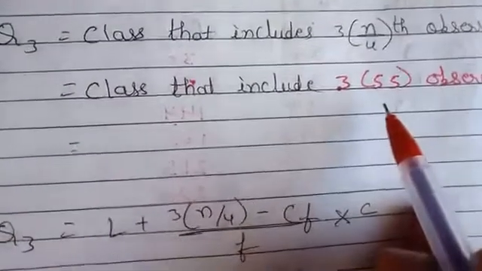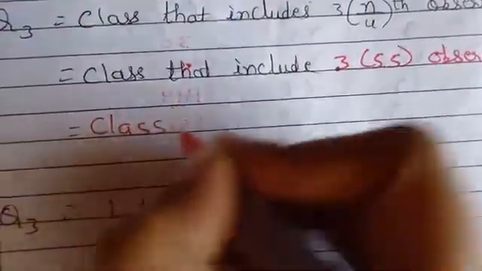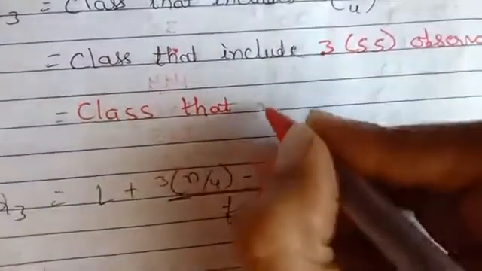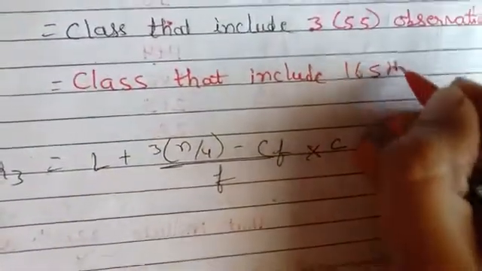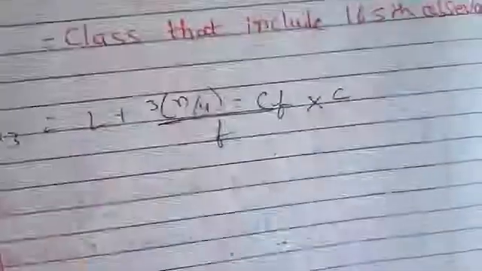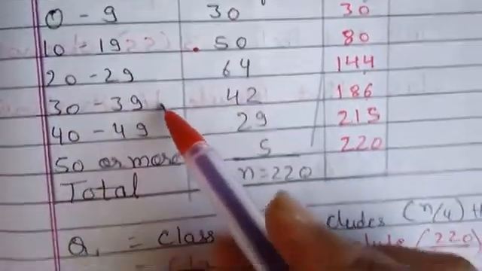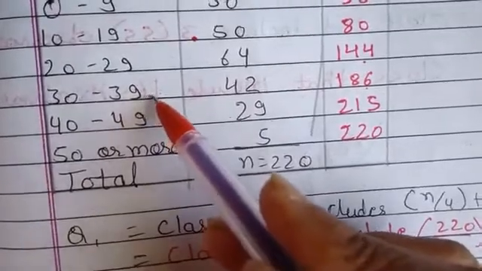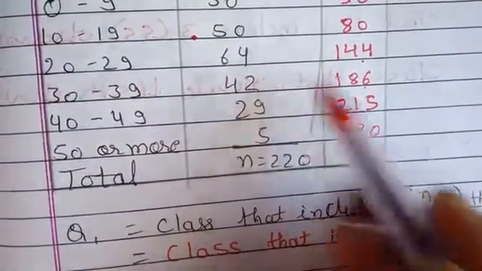So 3 multiplied by 55, it will give us the class that includes the 165th observation. Same way we'll first see in the CF column. So 165, it comes here. So our class will be 29.5 to 39.5. CF will be 144 and F will be 42.